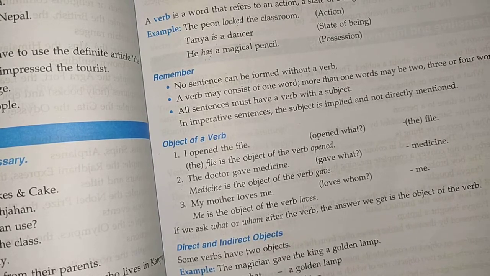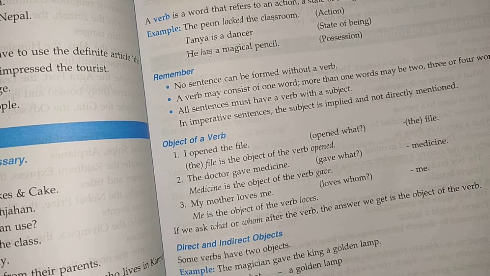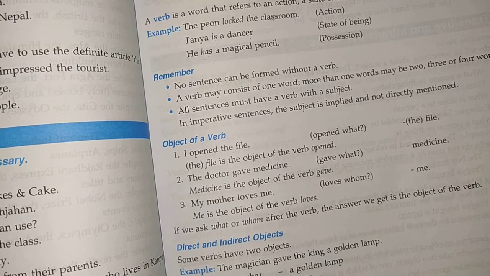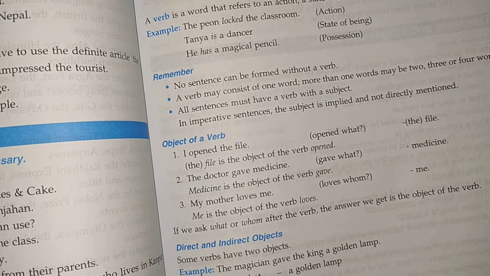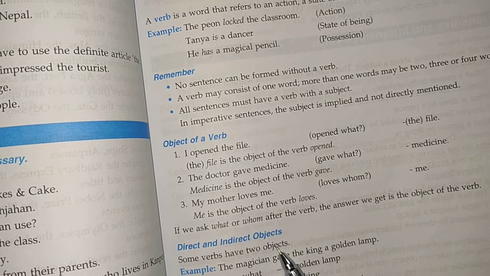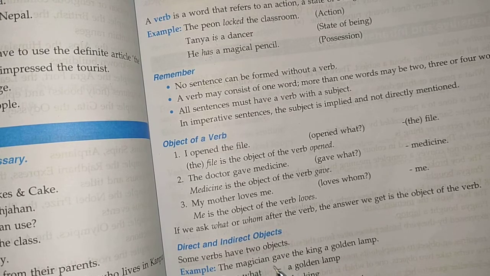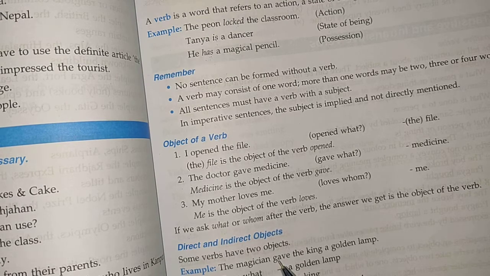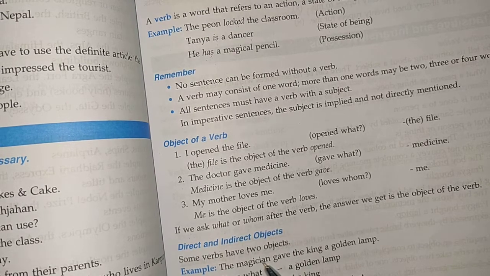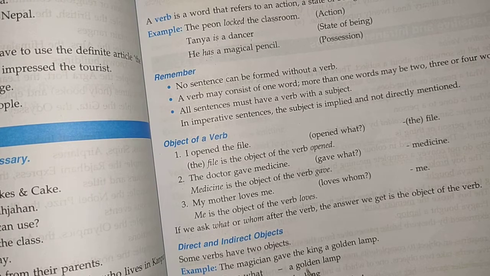the indirect object. Now, when you ask a question in a sentence, like gave what, you have to use the verb and then put the question. This is the verb gave. The magician gave what? A golden lamp.